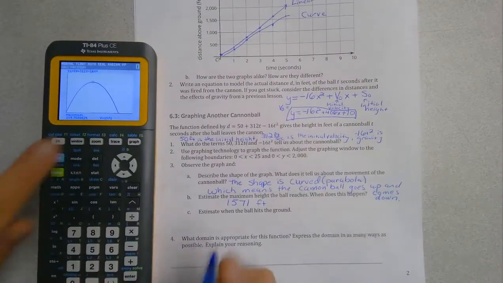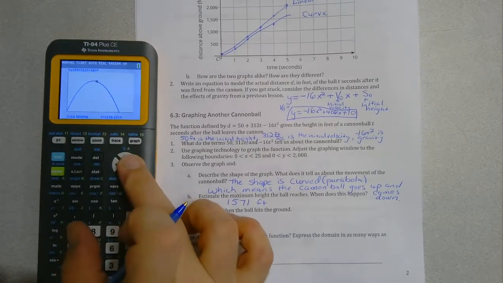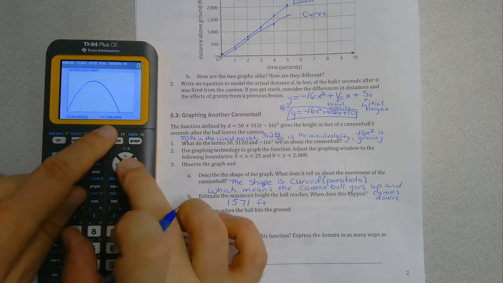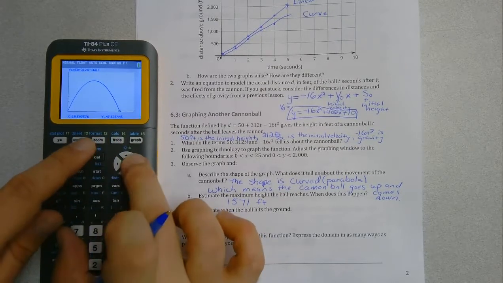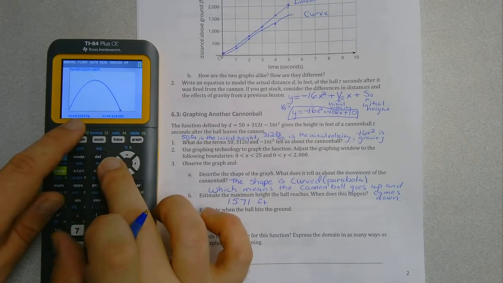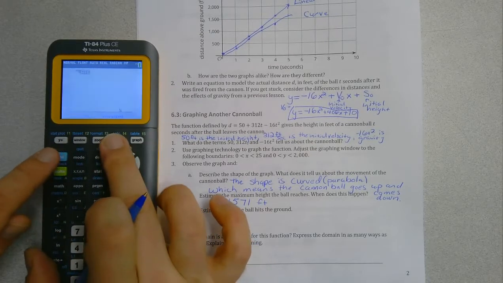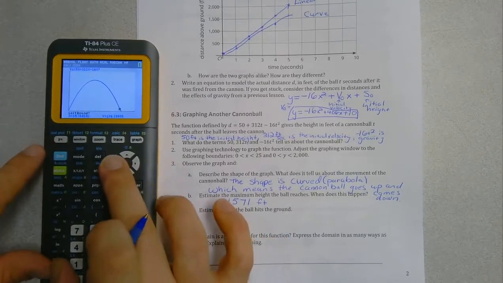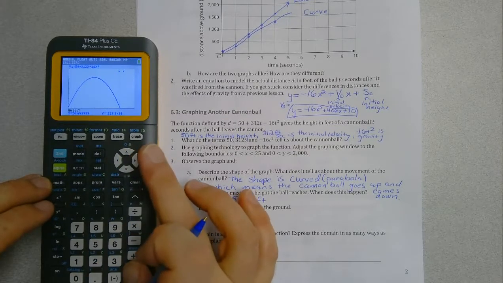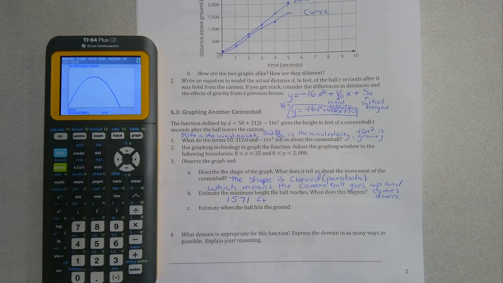And then over here again, we have to estimate when it hits the ground. This can be done in a couple ways. You can hit trace and move our cursor over. Now, when it hits the ground, we need the height to be about 0, which you notice we go from 47 to about negative 12. It seems like it's going to be around 19.5 seconds, but we're not sure. Again, we can get more precise by going second calculate and then go to 0, go to the left of the 0, and then go over to the right of the 0, hit enter a couple times. And we see that it happens at about 19.66 seconds.